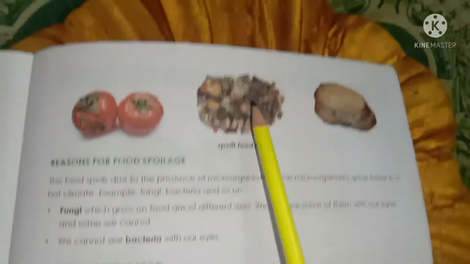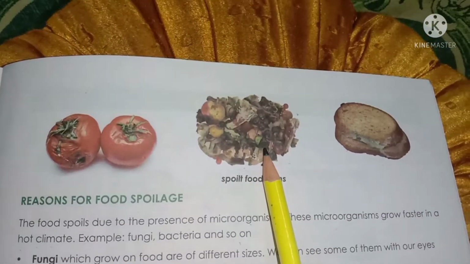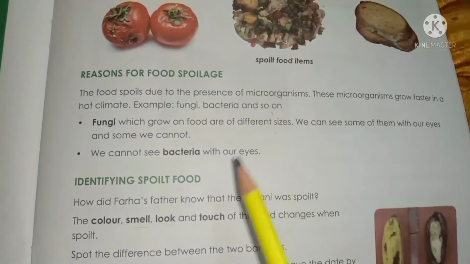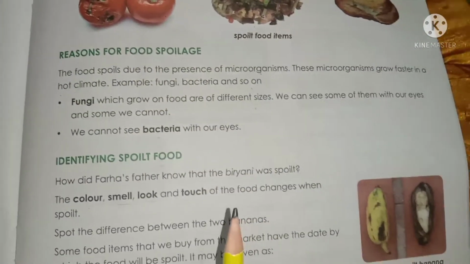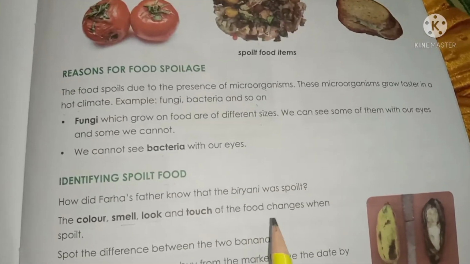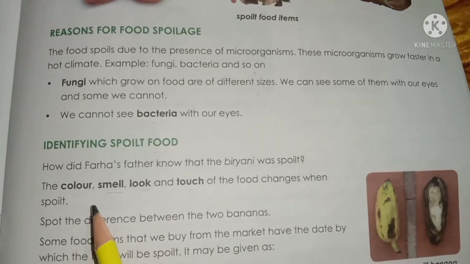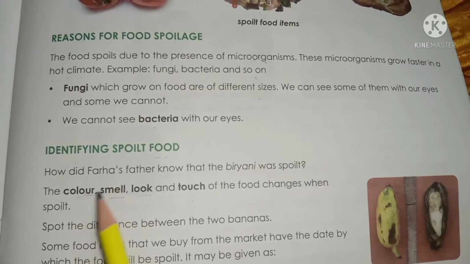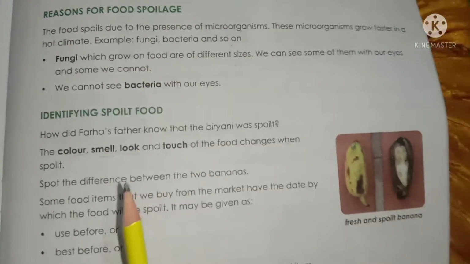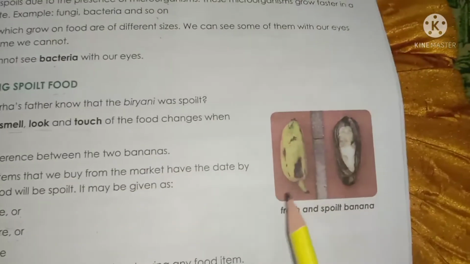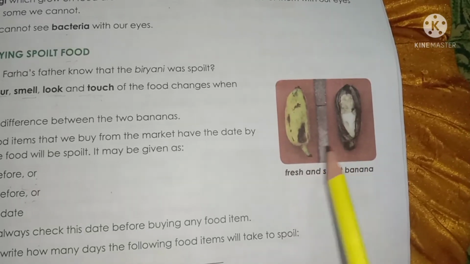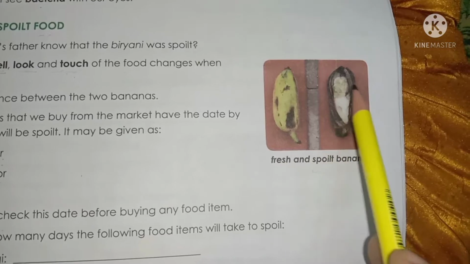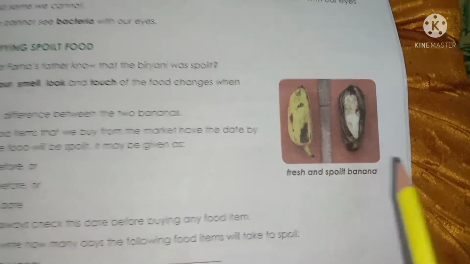Then the look. See how it is. The color, the smell, then the look and touch of the food. Changes are the identification of the spoiled food. How can we identify the spoiled food, children? Through the color, smell, look and touch. See for example the banana, the difference: the fresh banana, how it is, and the spoiled banana, how it is. See, a white color fluffy fungus is grown on that.